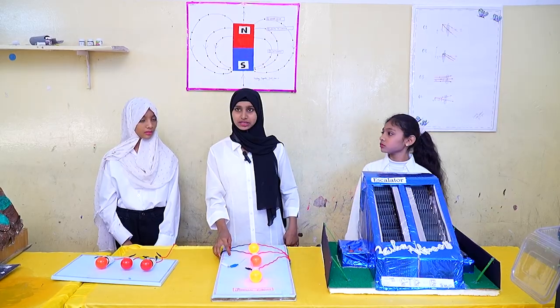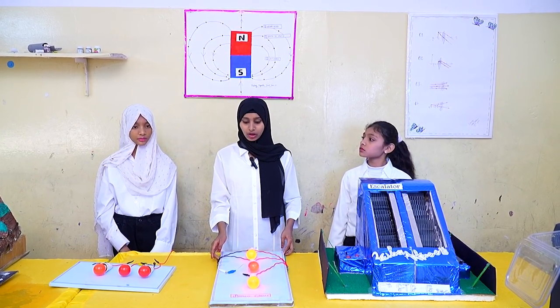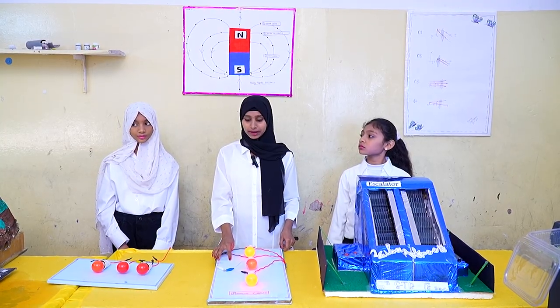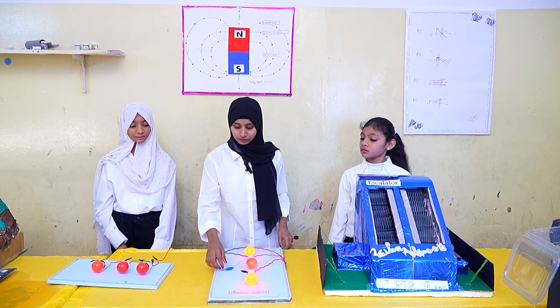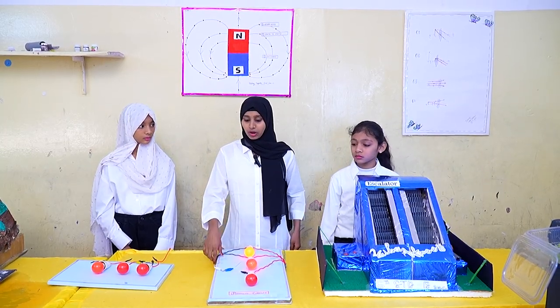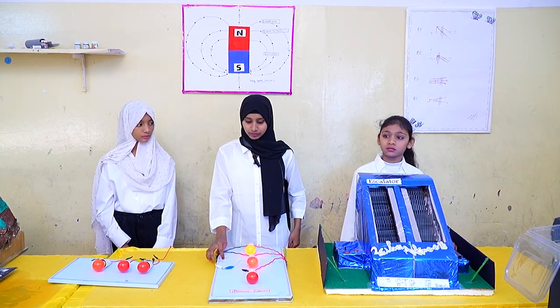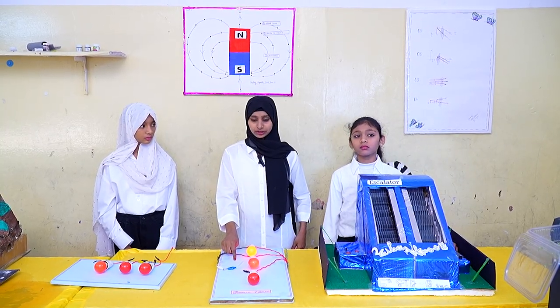My topic is parallel circuit. In a parallel circuit, each bulb has its own separate path to get electricity. All bulbs get the same voltage from the battery or power source. If one bulb fuses, the other bulbs keep glowing because they have their own separate paths. All bulbs glow with the same brightness as long as all are the same type. More bulbs can be added without affecting the others.